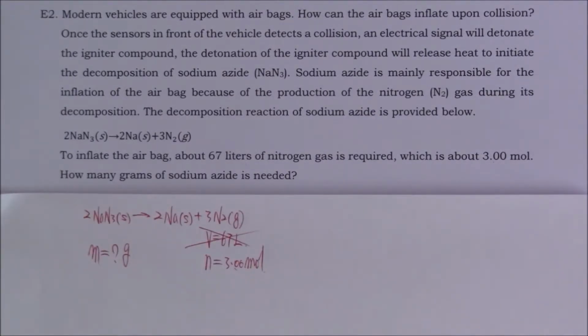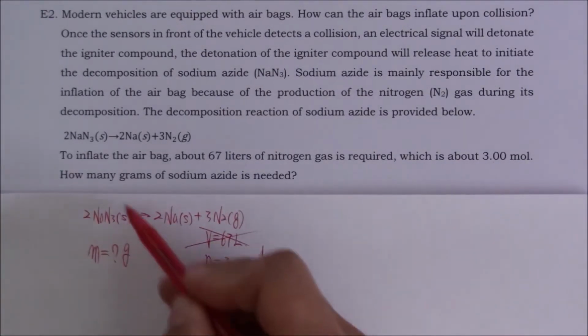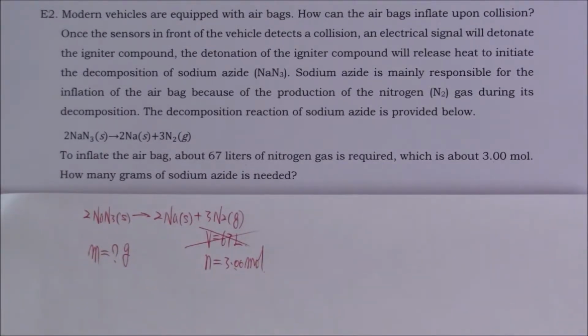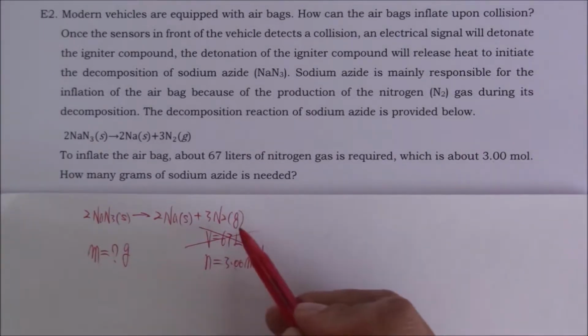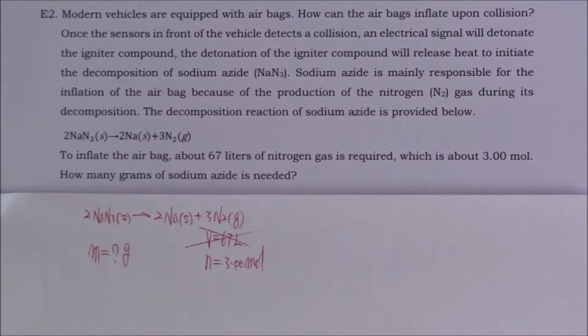Then, let me show you how to solve this problem. To solve a stoichiometry problem will be very, very easy. As I said, we can do a single-step conversion from moles of one chemical to the moles of another chemical. It can be any chemical. Since we're looking for sodium azide, we only need to convert the moles of nitrogen gas to the moles of sodium azide. This is a single-step calculation.